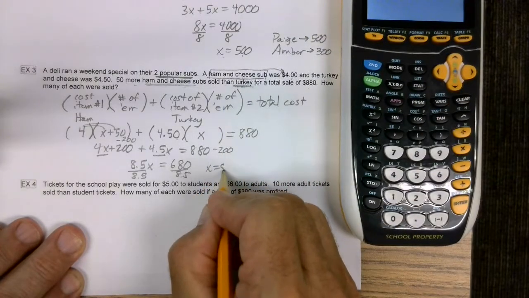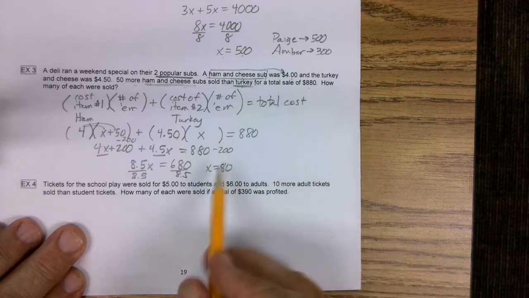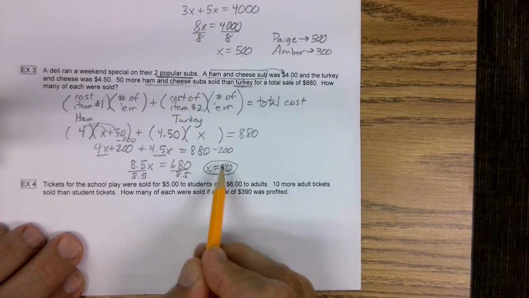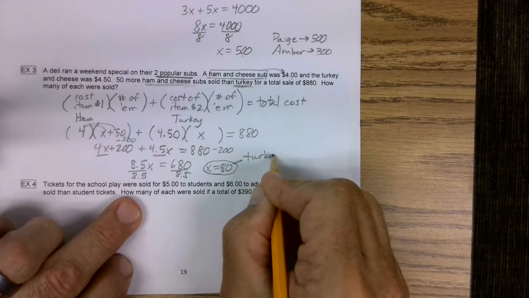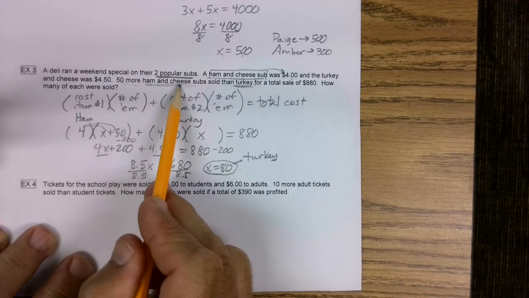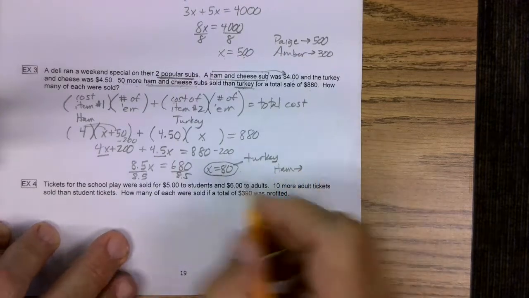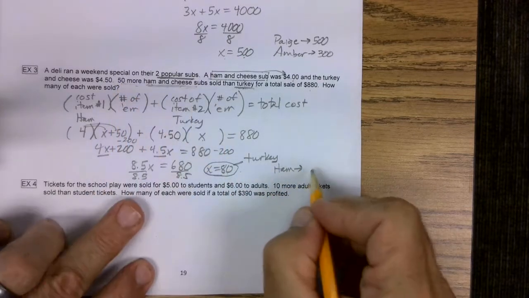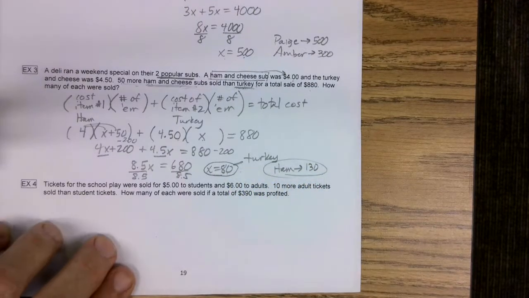So x equals 80. Now be careful. You got to remember, what's the question asking? How many of each were sold? Well, what's x? X was the number of turkey subs. So that's the number of turkey subs. And remember what the language said? 50 more ham and cheese subs were sold than turkey. So I know the ham sandwiches have to be 50 greater than the number of turkey. So I'm going to add that together and get 130 ham and cheese. And we are killing it.